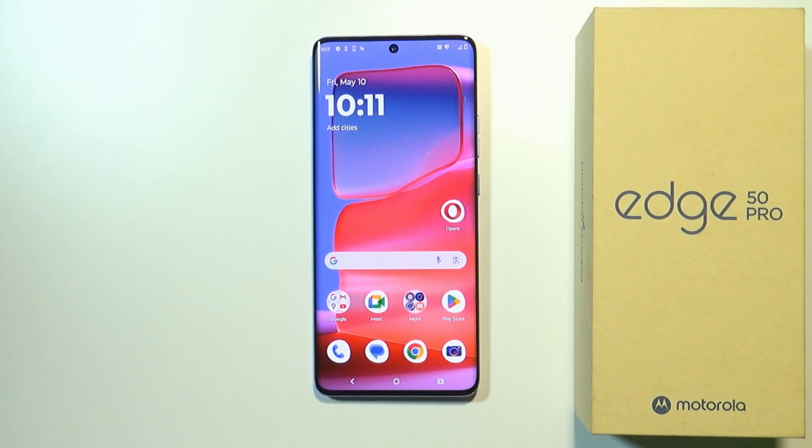Hello, in this video I'm gonna show you how you can use a secure folder on Motorola Edge 50 Pro.